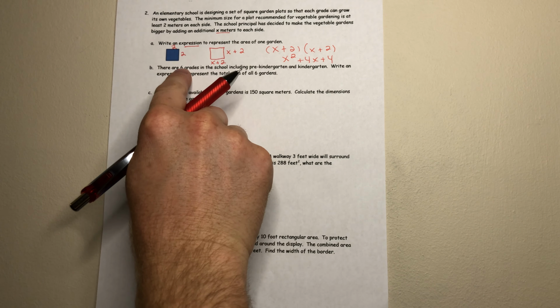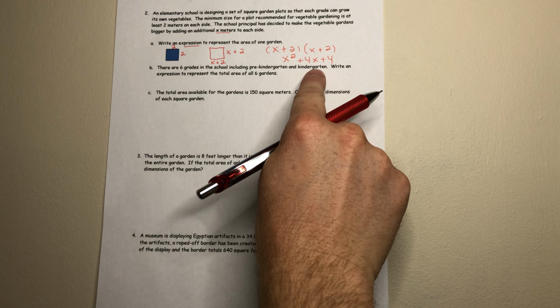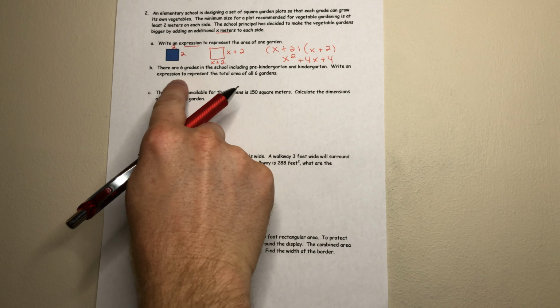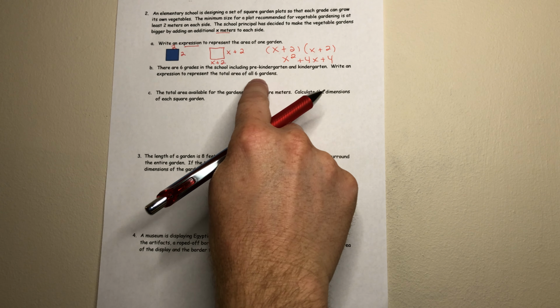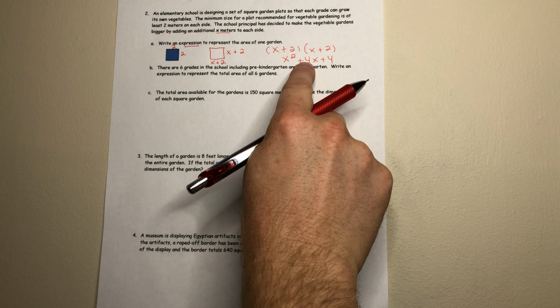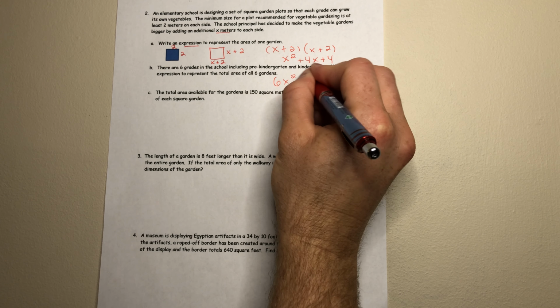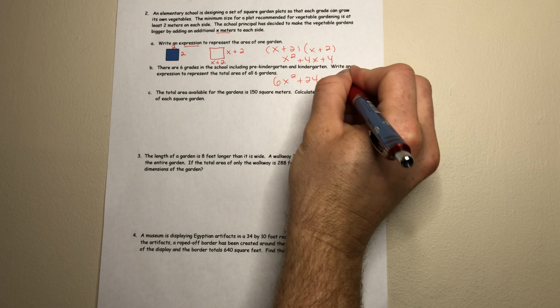All right, there are 6 grades in the school, including pre-kindergarten and kindergarten. Write an expression to represent the total area of all 6 gardens. Well, that's pretty easy. All I have to do is multiply this by 6. So I'm going to get 6x squared plus 24x plus 24.